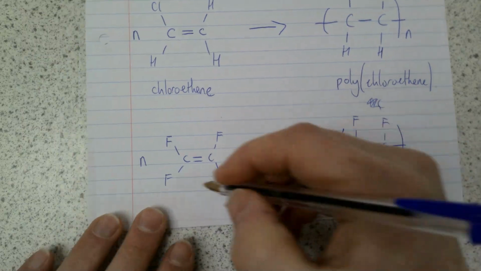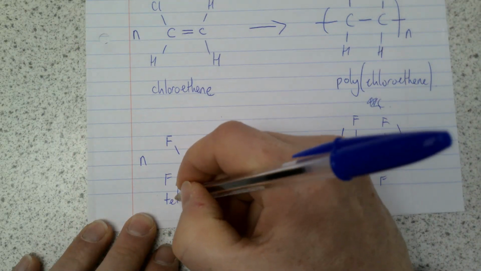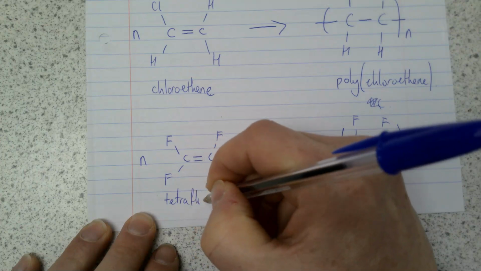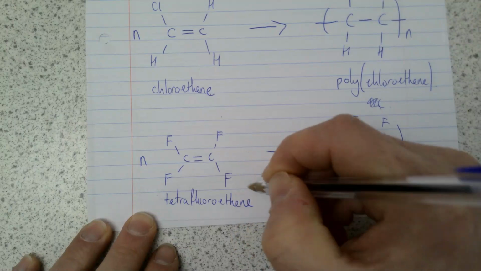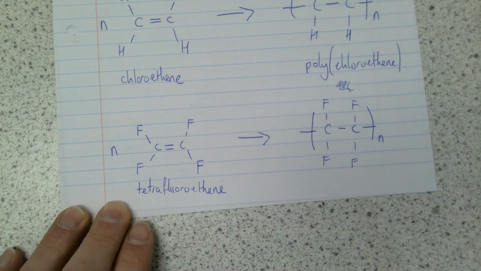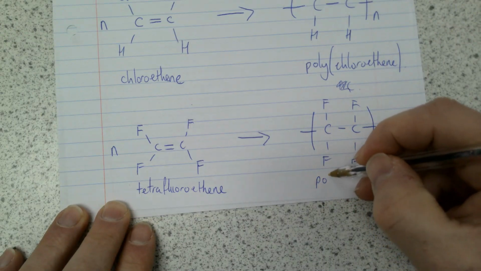This stuff is called tetrafluoroethene. You're unlikely to be asked to name that monomer. If you are given the name of the monomer, you can easily work out the name of the polymer, can't you? Because it's polytetrafluoroethene.